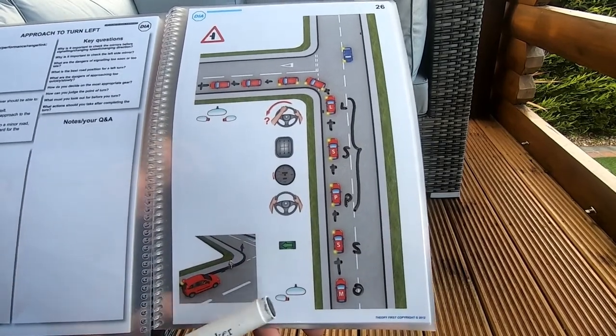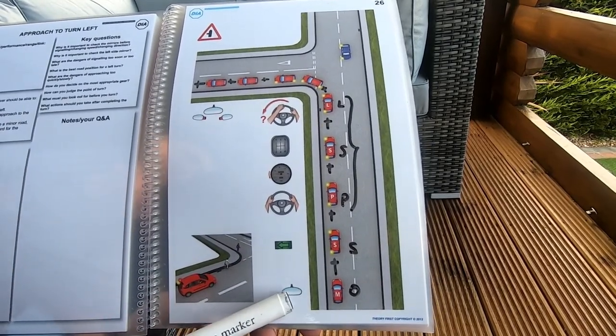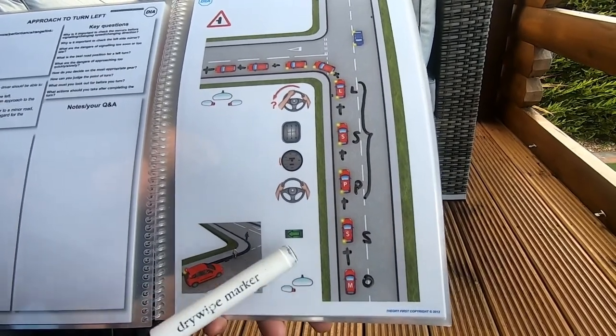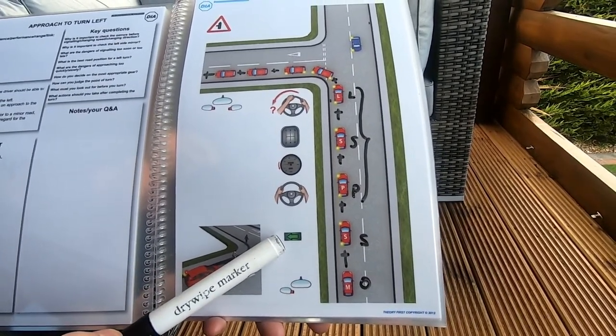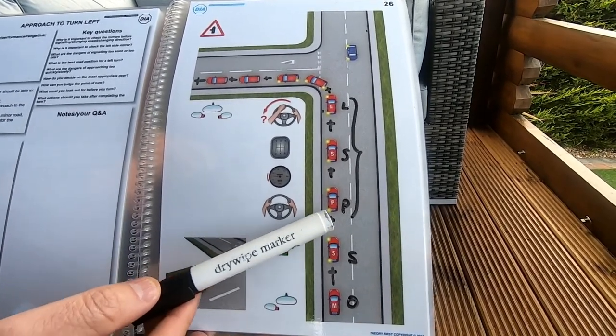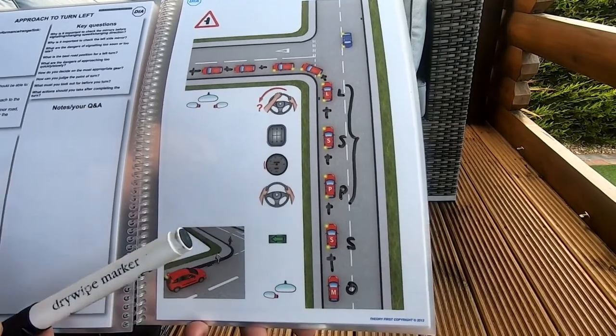So you're going to check your mirrors, and you'll see in the car here they tend to check the main mirror and left mirror. We're going to check both our mirrors on a motorcycle. We're going to signal left and signal in good time to let other people know what we intend to do. We're going to position so that we're positioned for going left. Remember what we said, about a metre from the pavement.